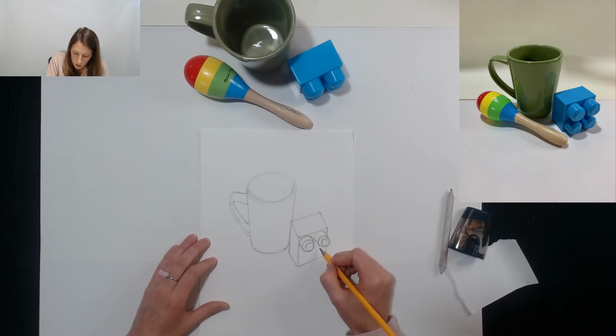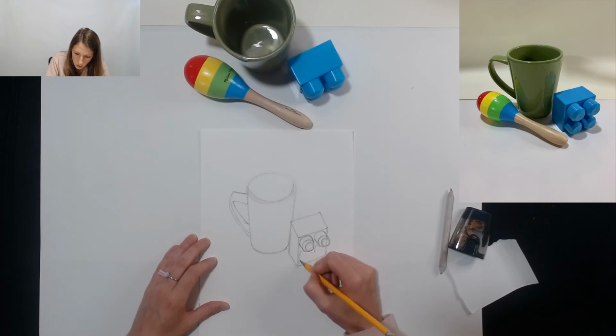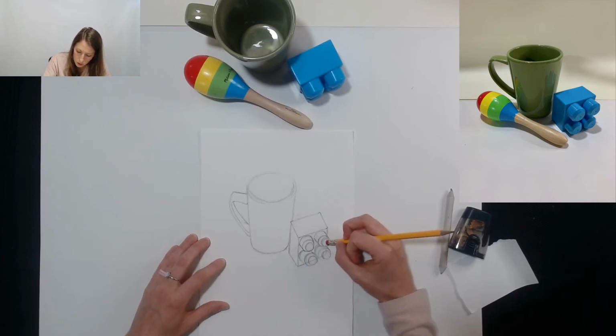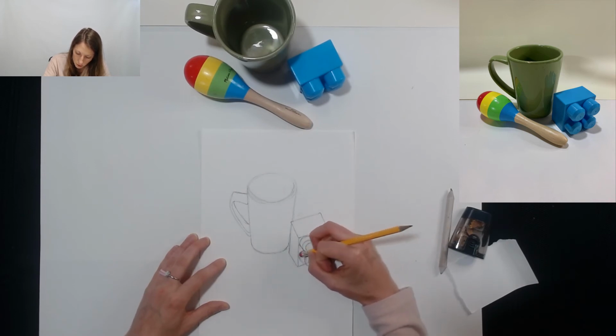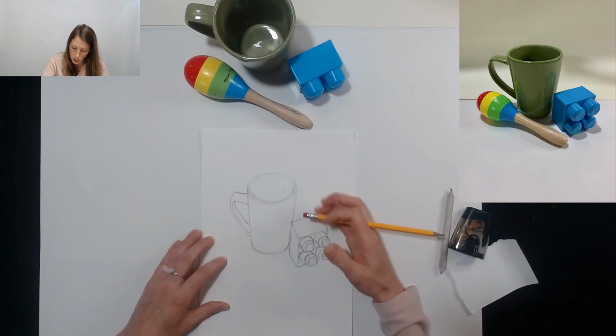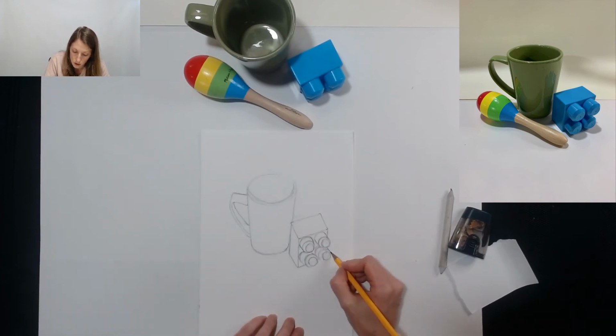Okay, now down below, these are kind of underneath, but still the same. You're going to draw what you see, and then you can go back and erase. Erase, fix, adjust. So I can't see some of those lines now that are being covered up.